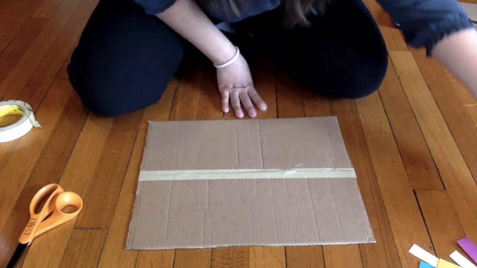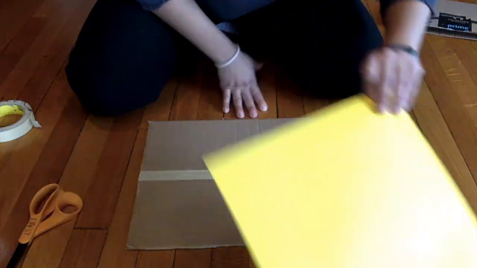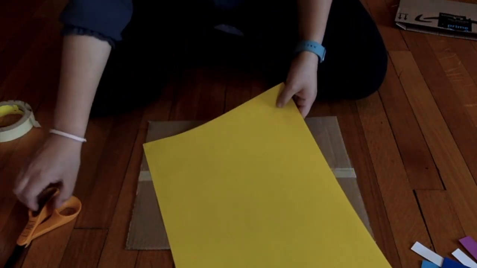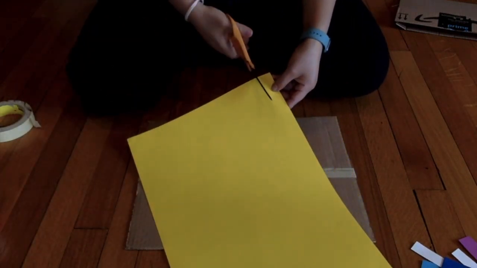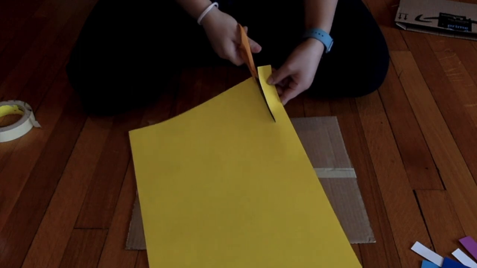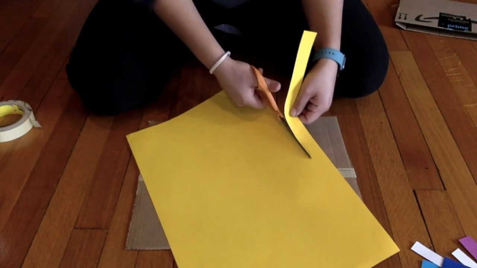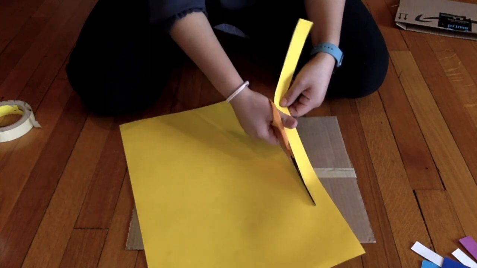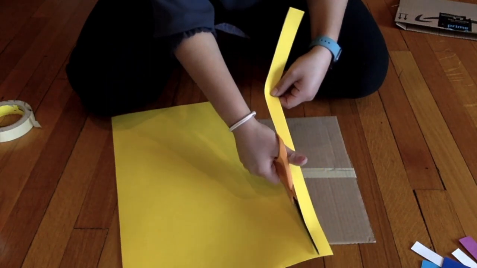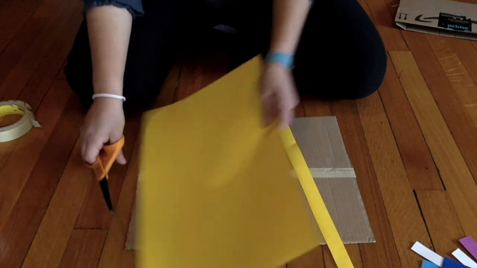If you want to use paper, and you have some available, if you have colorful paper, great. You just need to take some scissors, cut all the way down as straight as you can. Doesn't need to be perfect, because perfect is boring. I'm going to go all the way down, always having my scissors away from me. And then I can play around with my pieces of paper.